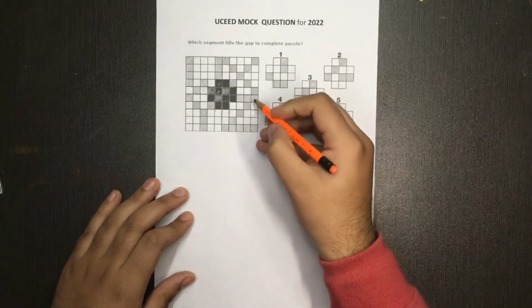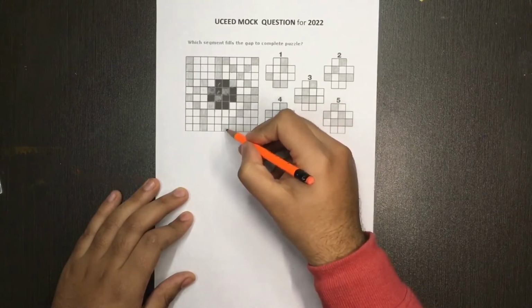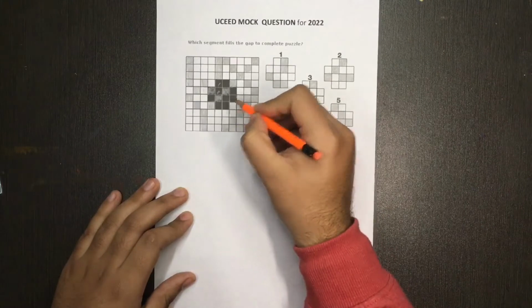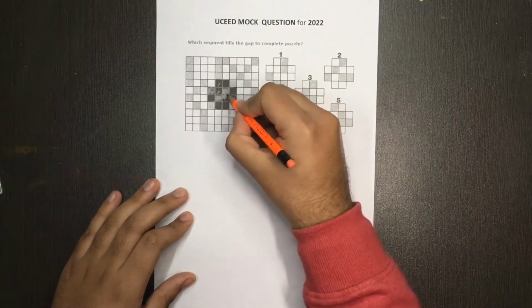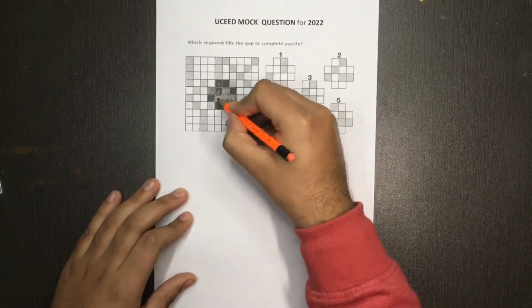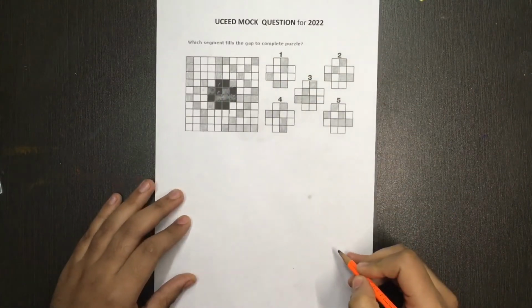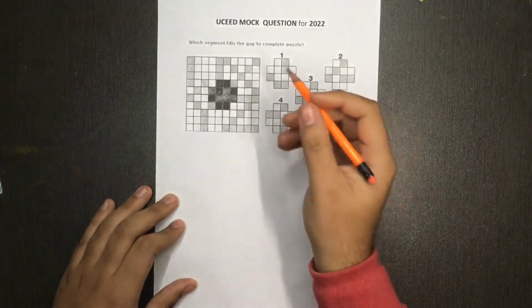Similarly in this one, 1 2 3 over here, and in the bottom part there were 1 2 3 4 5. So now 2 blocks are missing over here, 2 blocks are in deficit, so let's fill them also. One over here and one over here. Yeah, so now I guess the question might make sense.